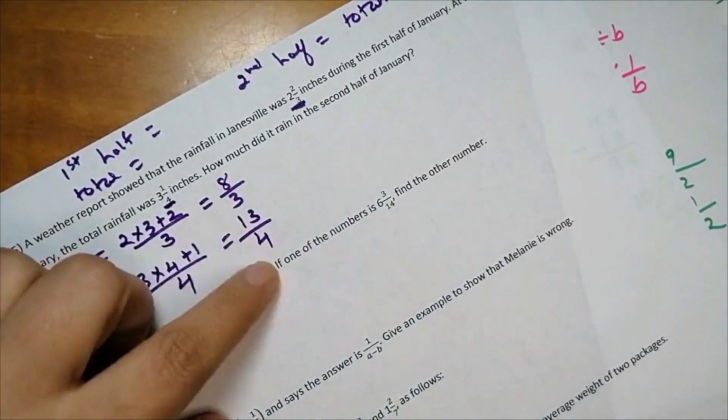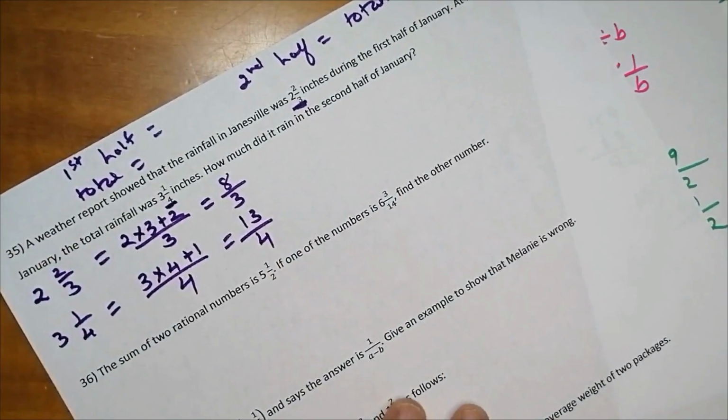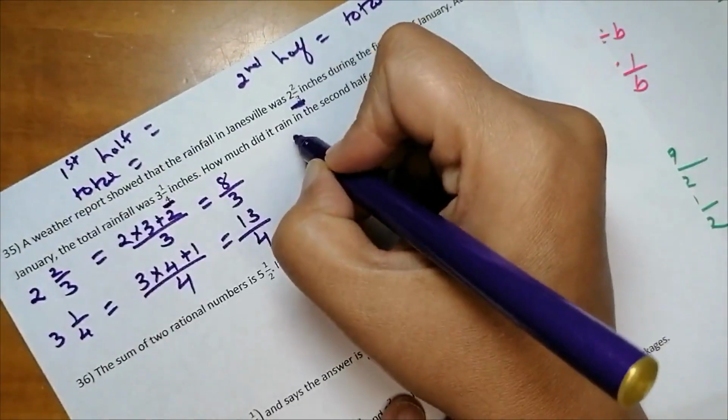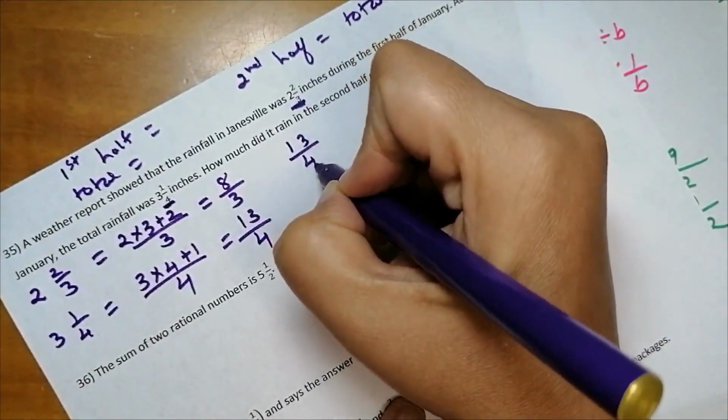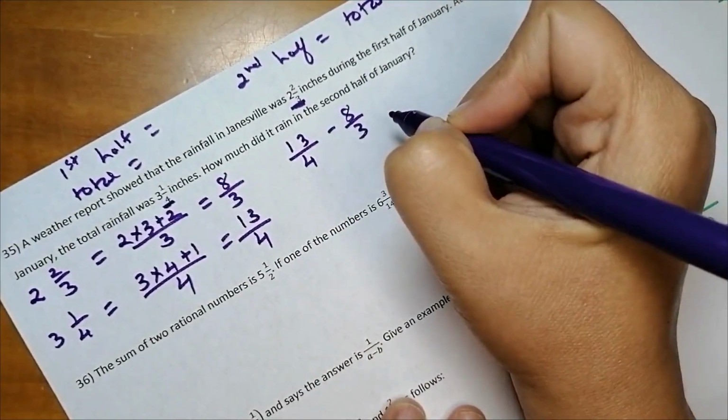Now you see the denominators are not the same, right? But 3 and 4, nothing in common. So simply cross multiplication. But this is the total, right? So we have to subtract from the total the first half to get the second half, right?